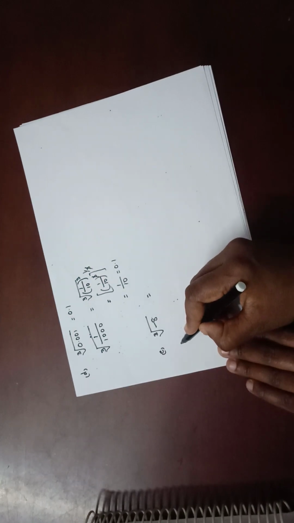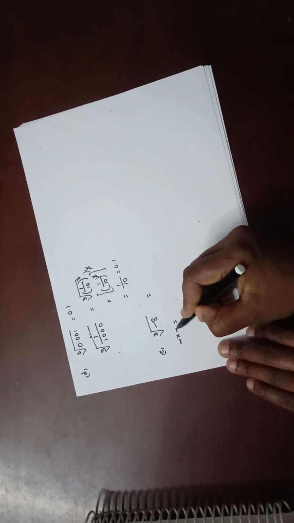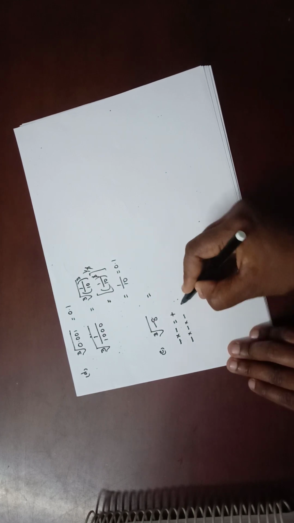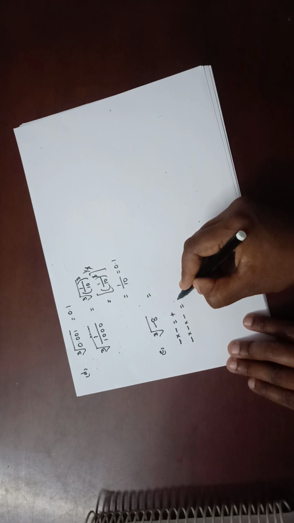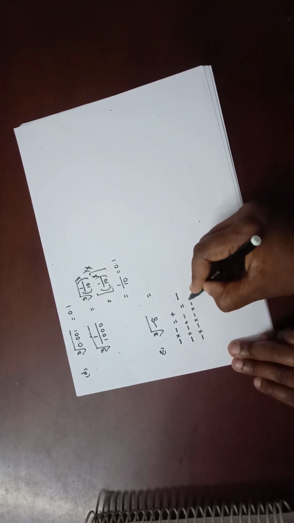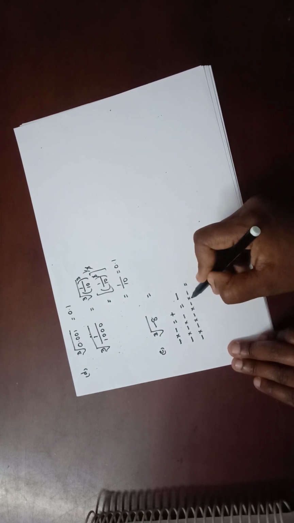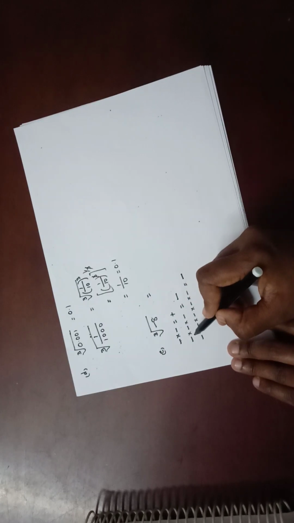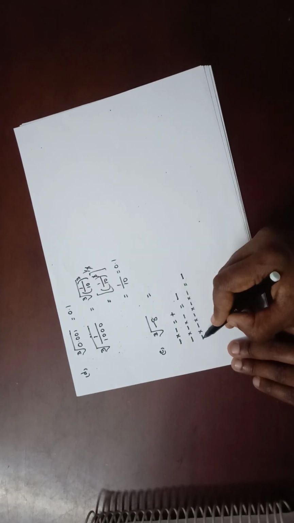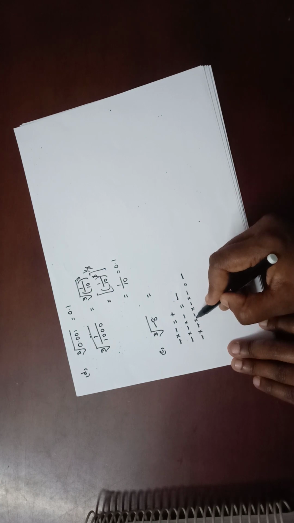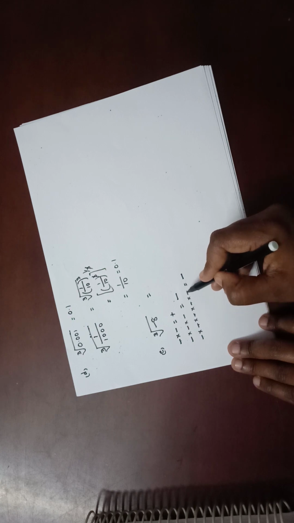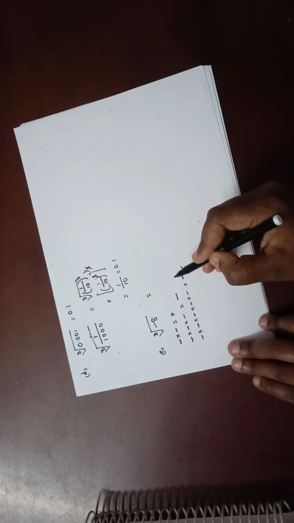Minus into minus 2 times, an even number of times, is plus, but minus into minus 3 times, an odd number of times, is minus. Minus into minus is plus, plus into minus is minus, and so on.